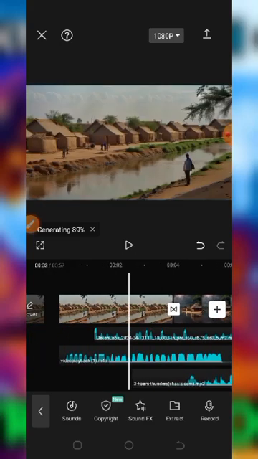Then where it stopped, I'm just going to split and delete the rest. So this is how you can make your video more engaging. You can add different sound effects, thunder, any sound effect, anything you can imagine that you can think of, you can add it to it.